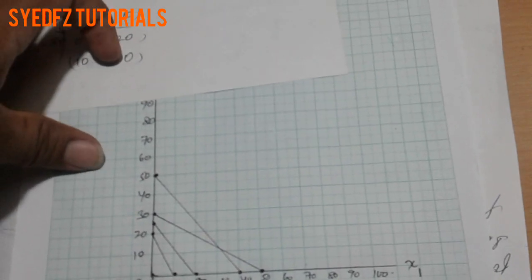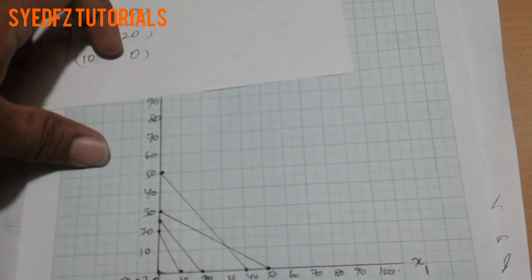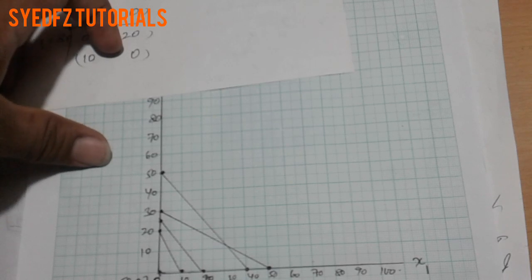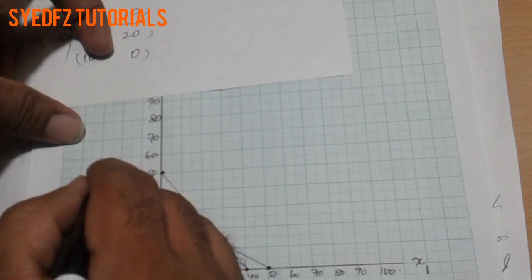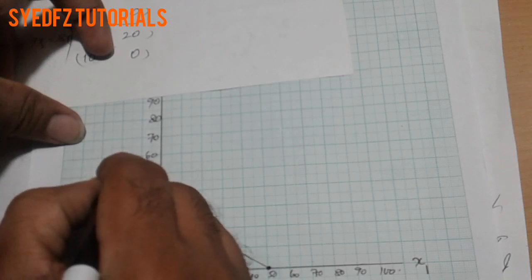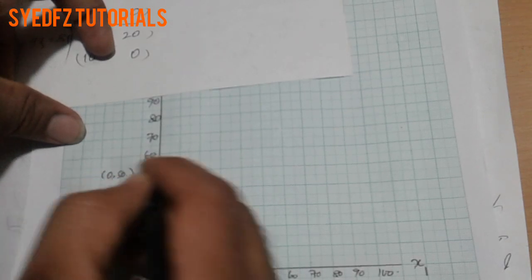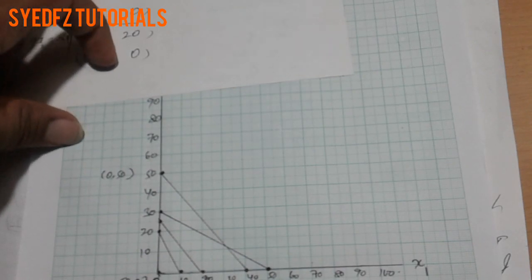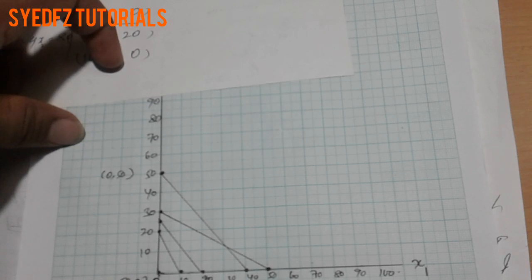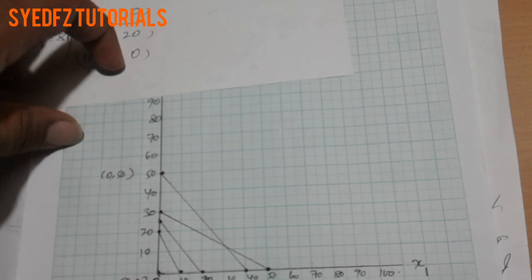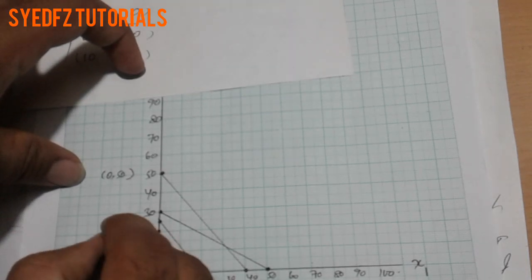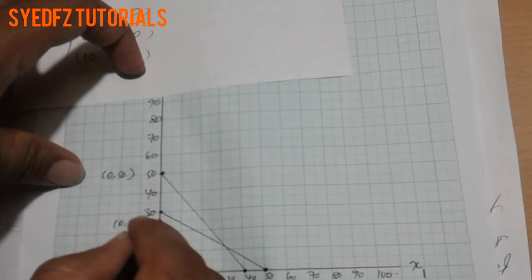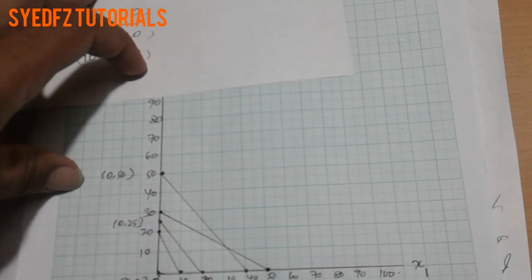First point, 0 comma 50, x2 is 50. The same thing, 40 comma 0. And second, 0 comma 25 and 20 comma 0.